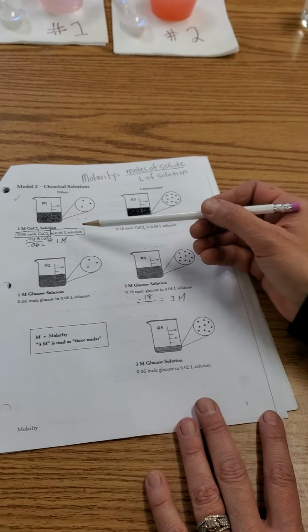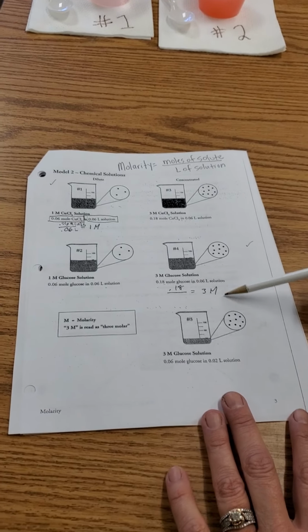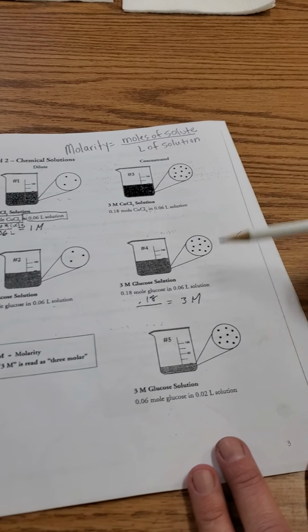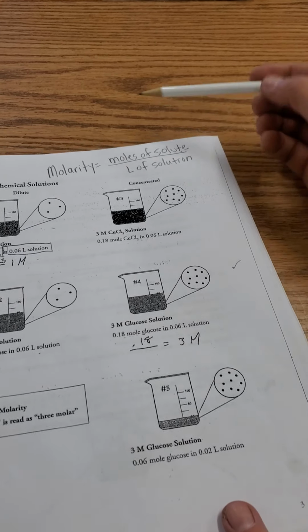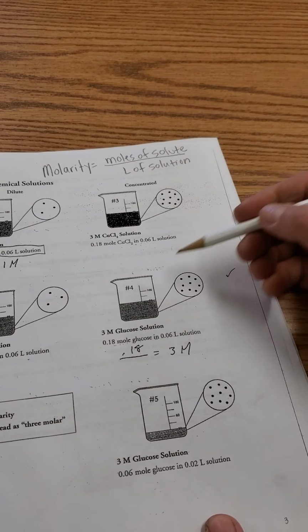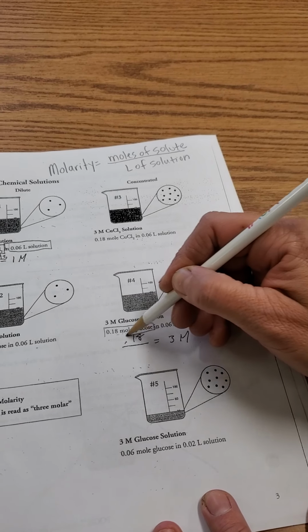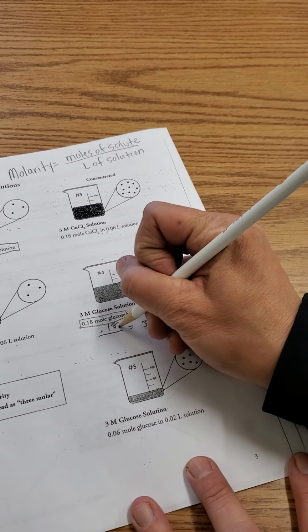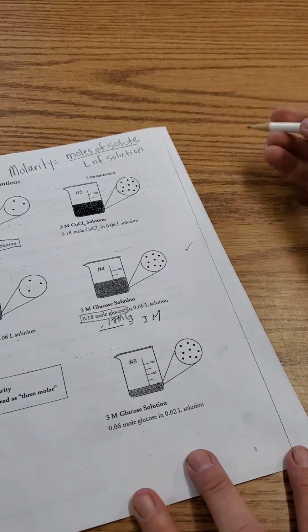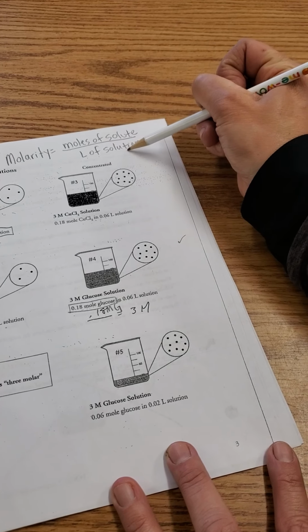You will complete that same formula for these other three problems, but we are going to give you one more example down here. So remember, the equation says moles of solute on the top. So we have down here 0.18 mole of the solute glucose. And so you could put moles of glucose if you would like. And on the bottom of the equation, we have liters of solution.